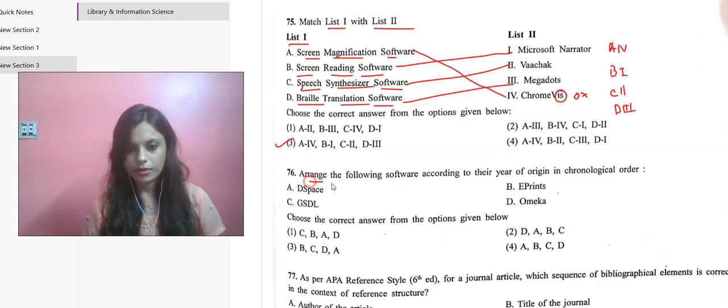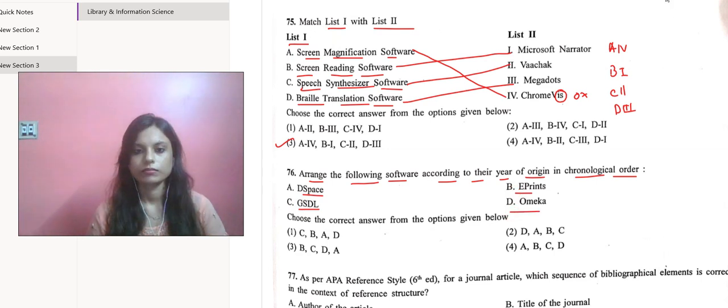Next question is, arrange the following software according to their year of origin in chronological order. Yes, we have DSpace, GSDL, ePrints and Omeka. Let's arrange them. So yes, if we arrange them, GSDL will come first because it originated in the 1990s. Then comes the ePrints. So first C, then B, then A, then D.